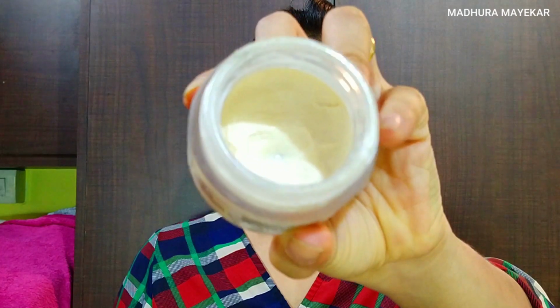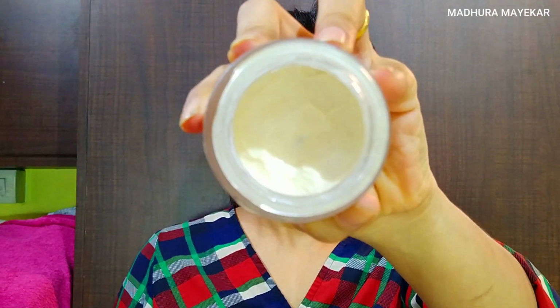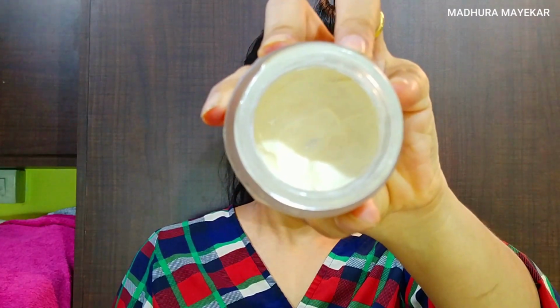Just have a look at the texture. It smells really amazing. So I'm done with my cleansing, toning and moisturizing. So I'm taking this sunscreen. I don't really need to measure it because I use it daily and I know the exact quantity that I need.